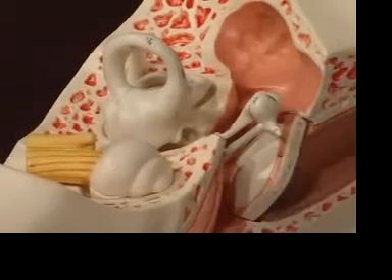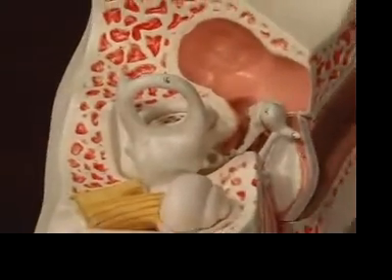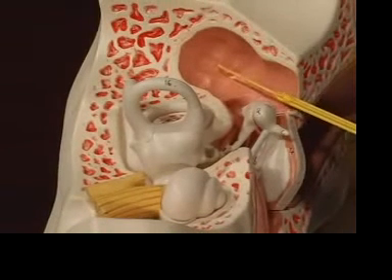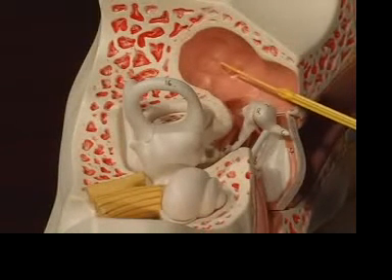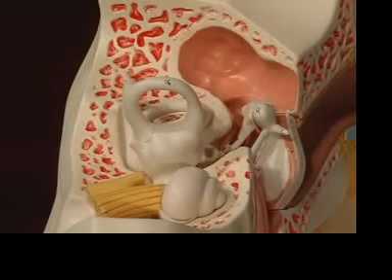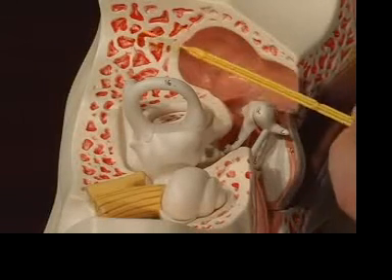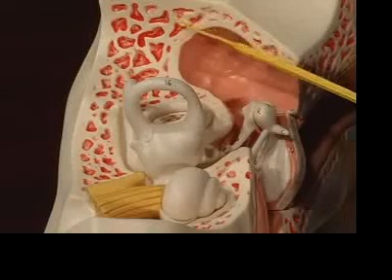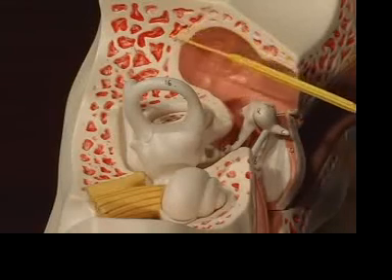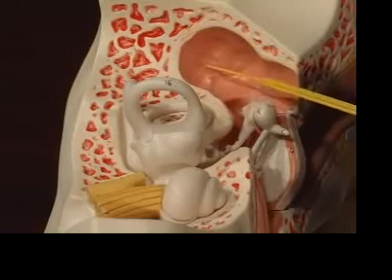Posterior to the epitympanic space, we actually see what's called the mastoid antrum. When we look in the skull, you can see the mastoid process on the inferior aspect of the skull. Illustrated in this model, you can see that deep in bone, we have spongy openings, pockets in the bone.